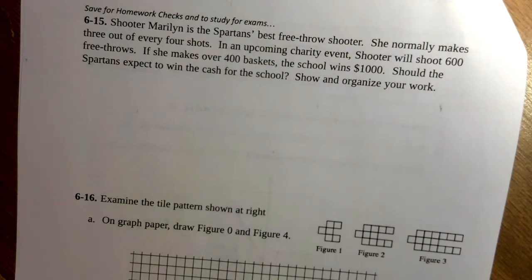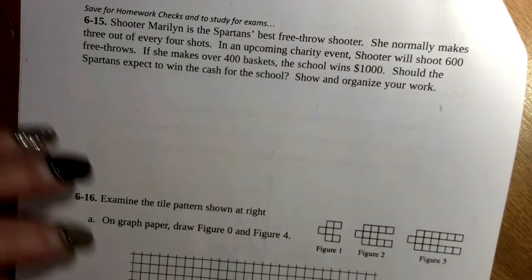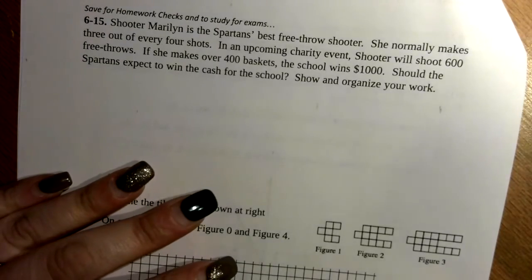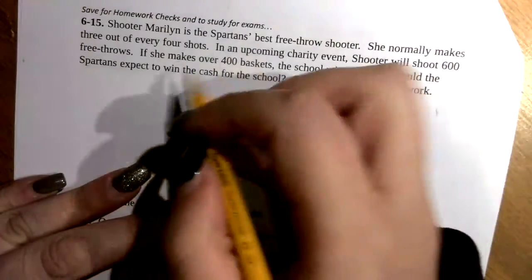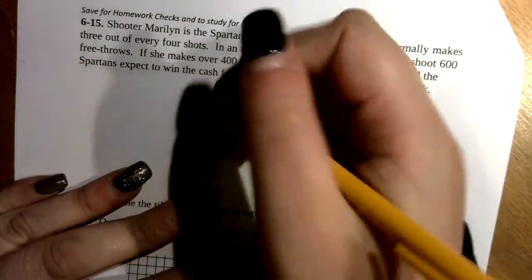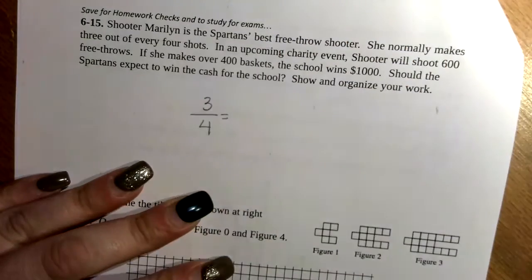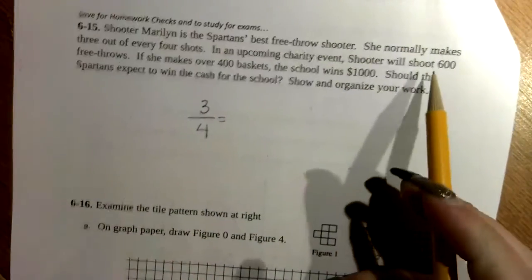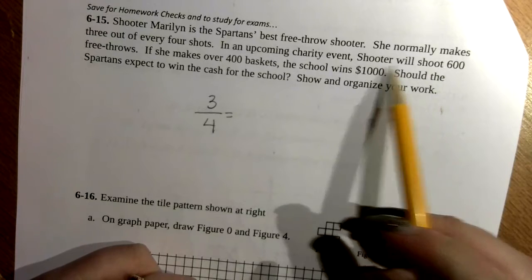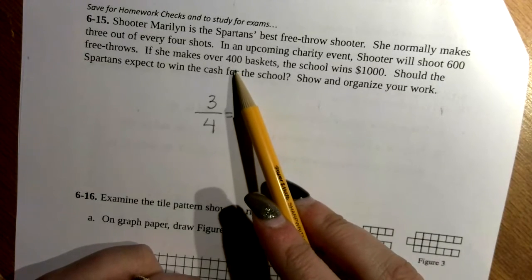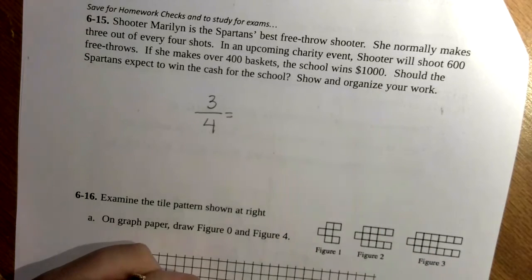All right, well, this screams to me, let's set up a proportion. So we know that Shooter here makes 3 out of every 4 shots. So 3 out of 4 shots. All right, and then let's see, what other information does it give us? She's going to shoot 600 free throws, but if she makes 400 of them, then the school's going to win $1,000.